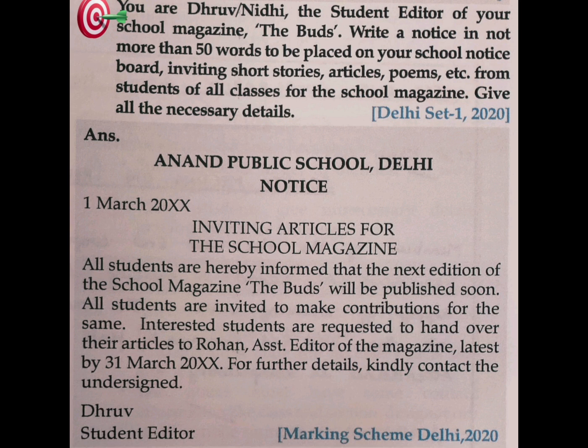So here you have to at first write the organization name, which is Anand Public School, Delhi. Under that, again, the word notice in capital letters. On the left hand side, the date. After that, you have to write the topic on which you are writing the notice. See, in the question it is written to give all the necessary details, but in the answer you have to write, see the last line of the notice, that for further details kindly contact the undersigned, because if you write all the details then it will cross the word limit, which is 50 words.